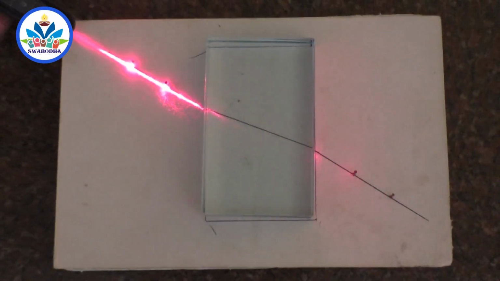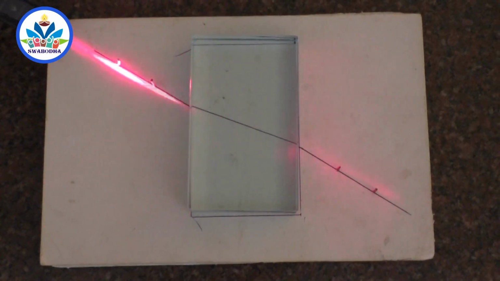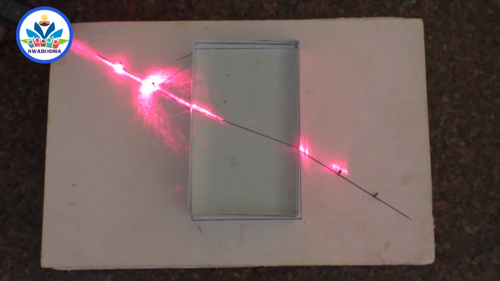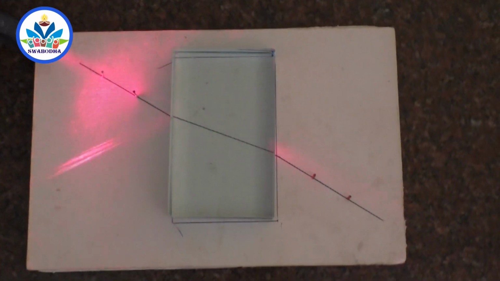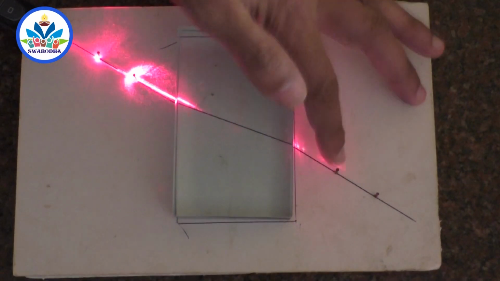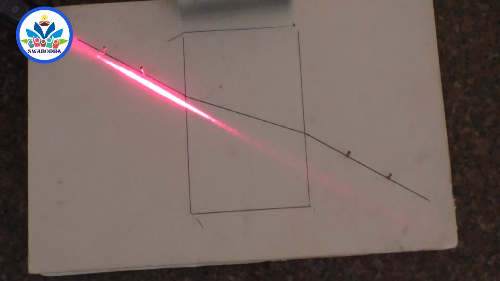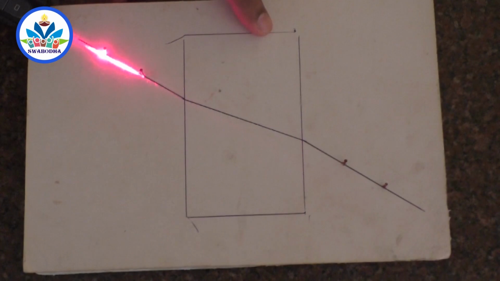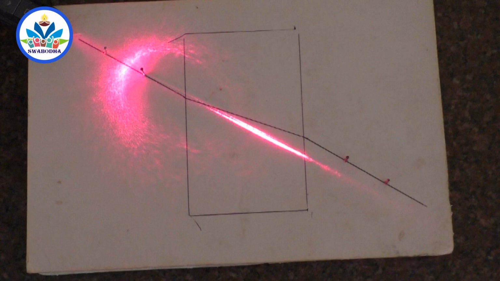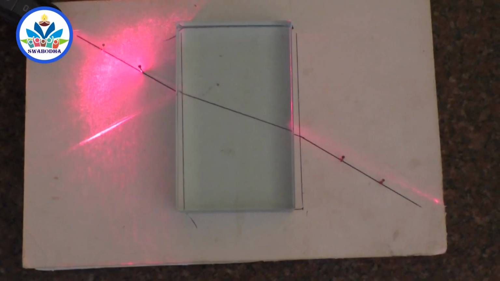Now if I remove the laser beam, you can see the shift in the ray from the original direction. So now it is hitting the two nails and bending. Now if I remove the glass slab, you can find that its path is entirely changed, right? So this is the direct path without any refraction, and if I place the glass slab, its path will change.